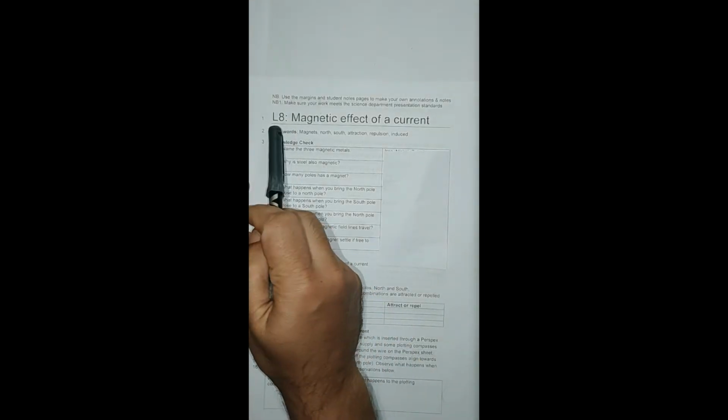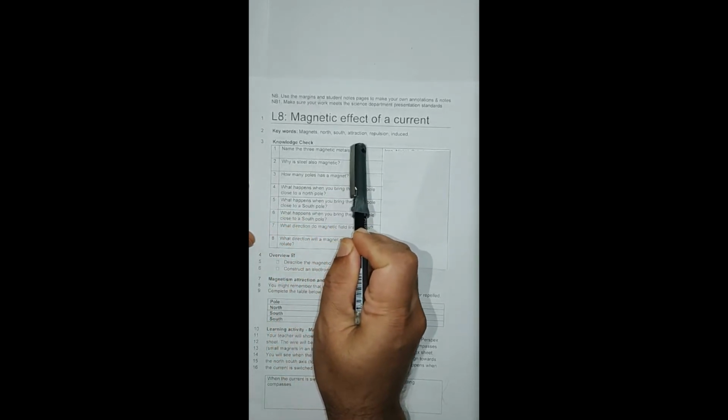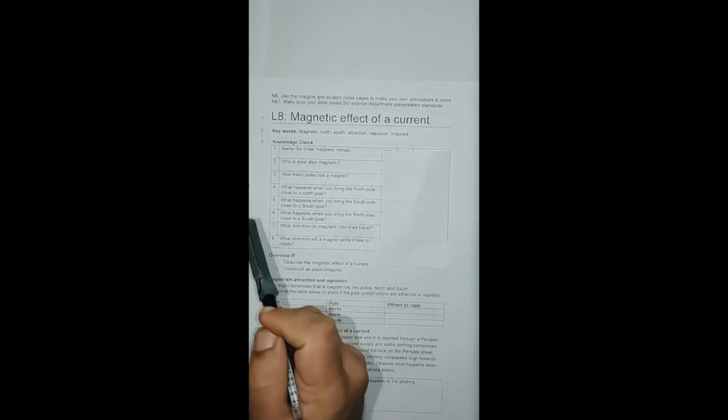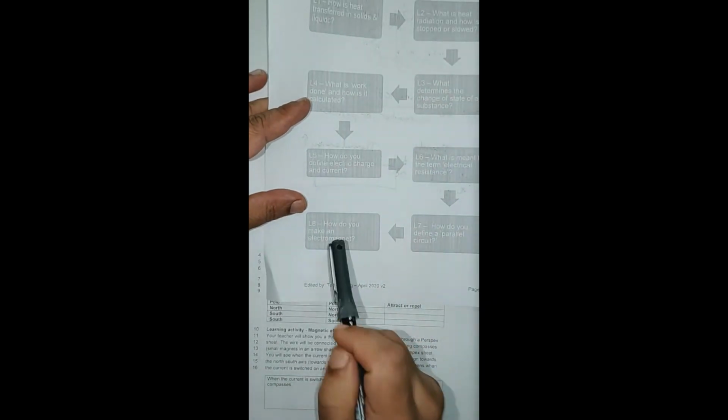Hello and welcome to lesson number 8, magnetic effect of a current. Keywords for this lesson are magnets, north, south, attraction, repulsion and induce. The key question for this lesson is, how do you make an electromagnet?